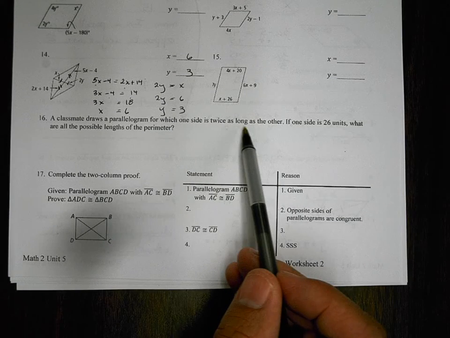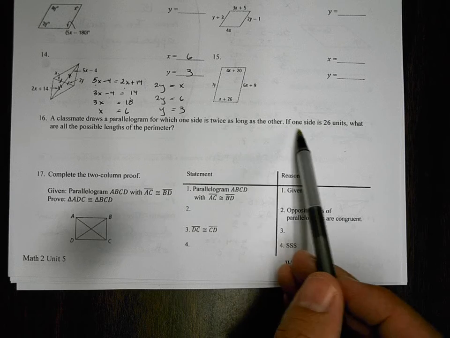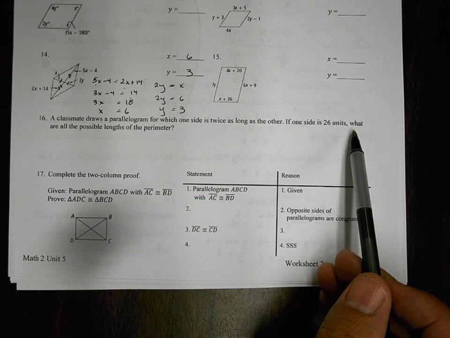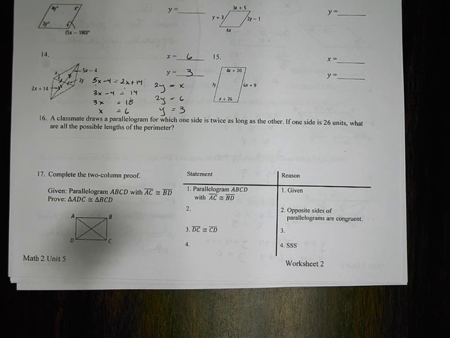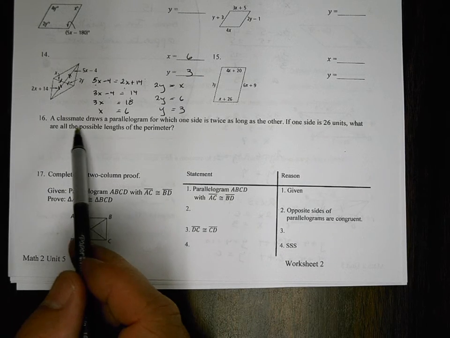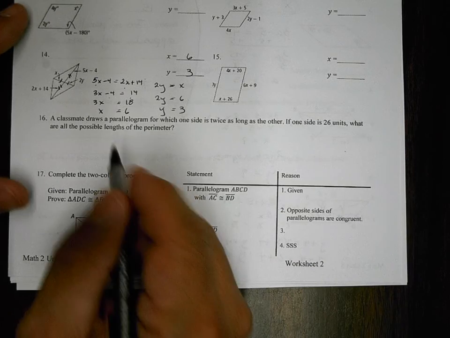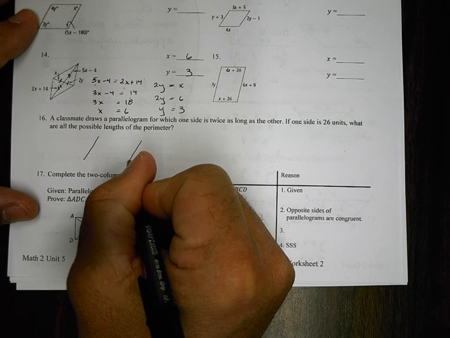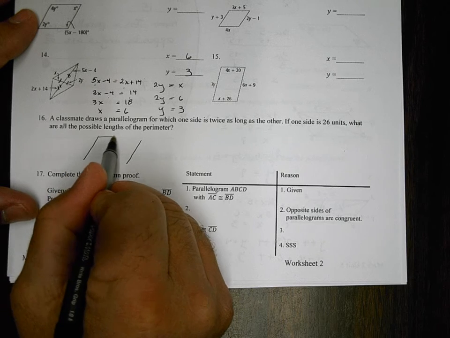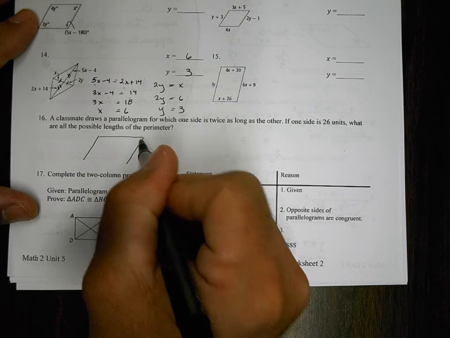All right, number 16. A classmate draws a parallelogram for which one side is twice as long as the other. If one side is 26 units, what are all the possibilities of the perimeter? Okay, so a classmate draws a parallelogram, so let's just draw a parallelogram. I should actually leave this for you to figure out because this is a thinking man's problem. This is what I love about geometry. It makes you think a little bit.